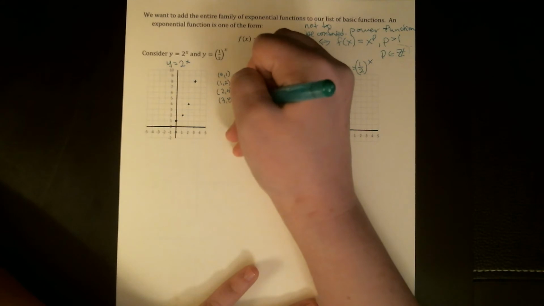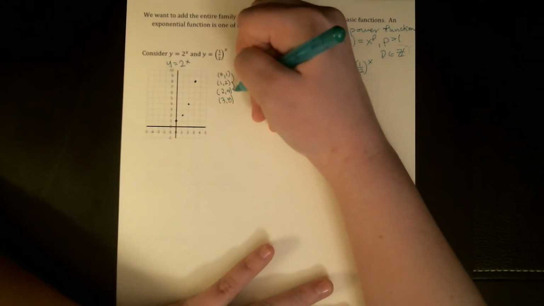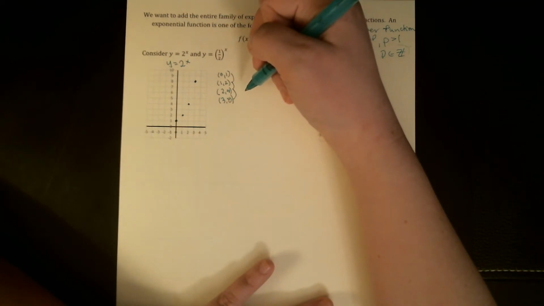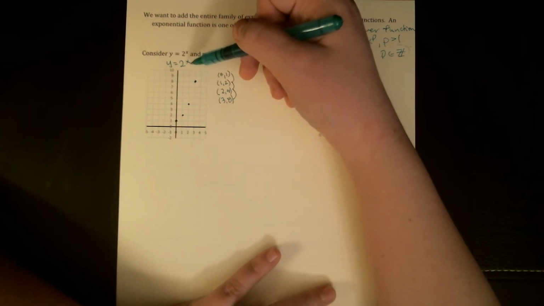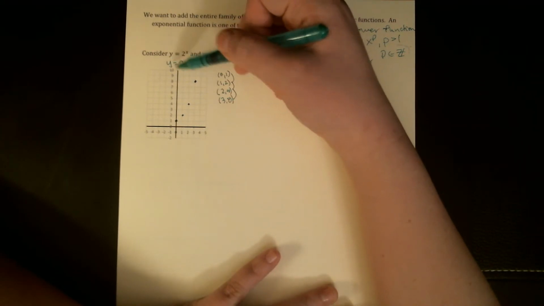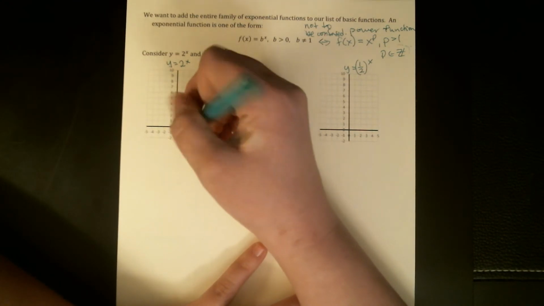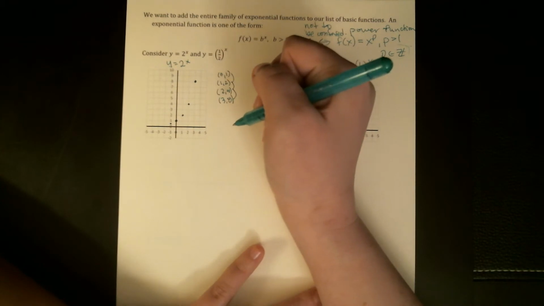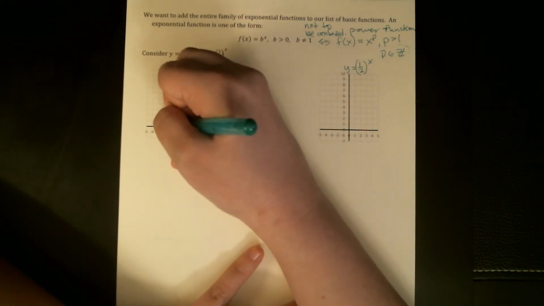3, 8. So if you have a base of 2, that means your y value doubles every time your x value increases by 1. We can absolutely look at negative x values. In fact, it's a good reminder of what negative exponents mean. So if x is negative 1, we get 2 to the negative 1, which is 1 over 2. So 1/2. If x is negative 2, we get 1 over 2 squared, which is 1/4.